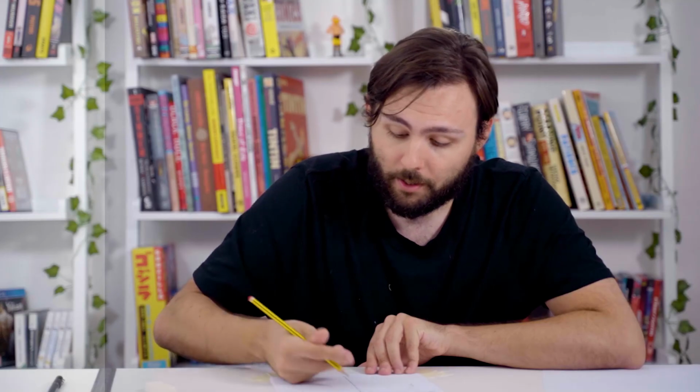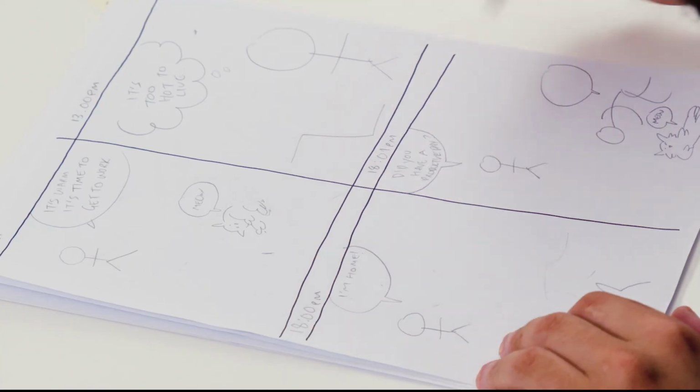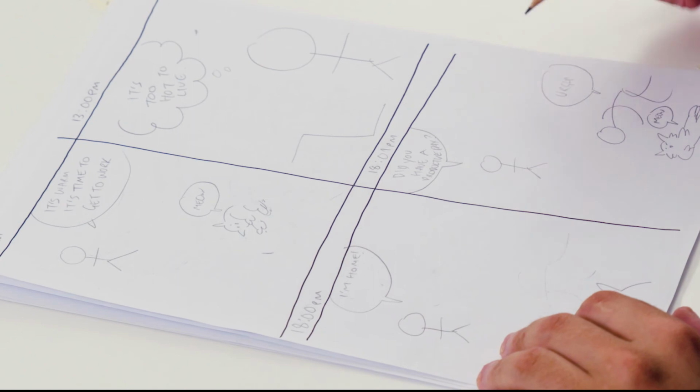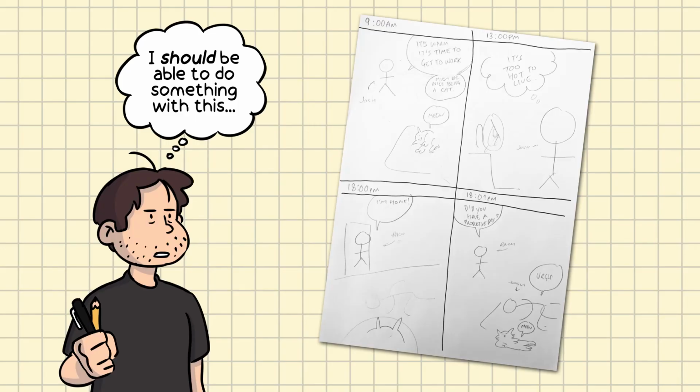So what we don't want is to be doing our actual drawing and not exactly knowing where the comic's headed. So I've got my layout down to a place where I'm happy with it and I'm ready to start drawing. Feel free to revise yours, take an eraser to it and fix it up until you're really happy with the story and it's something you want to draw.